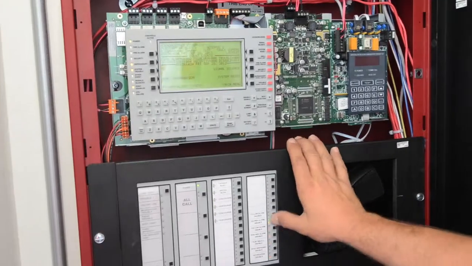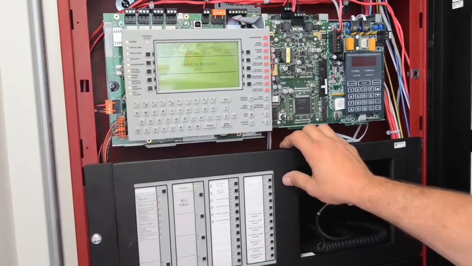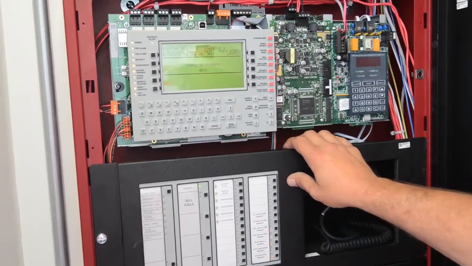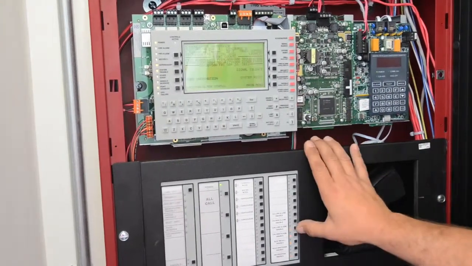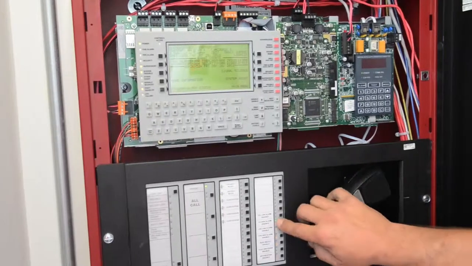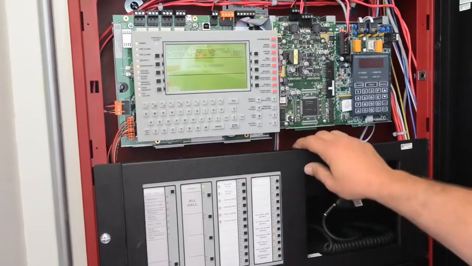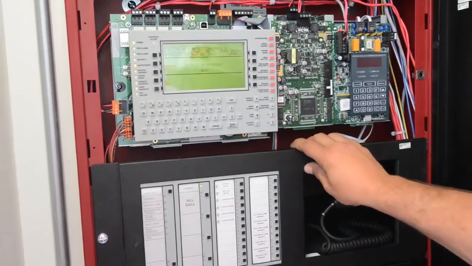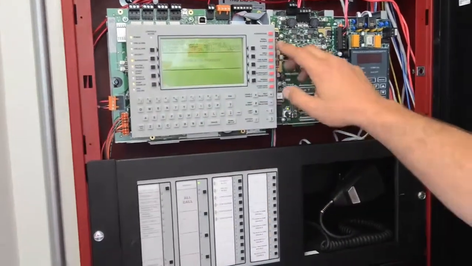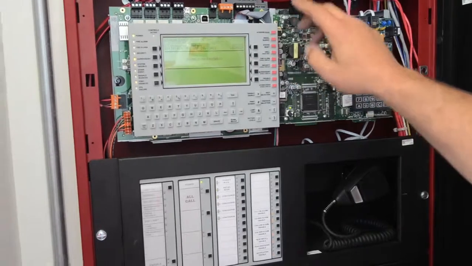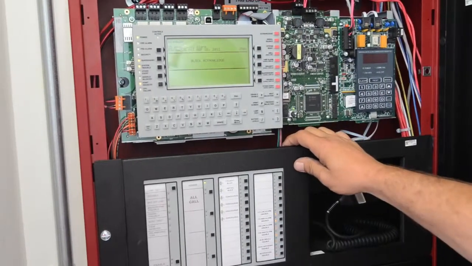I can go through systematically here and let me go ahead and disable these. Right now it's letting us know it's disabled some points and it wants to be acknowledged. So typically just come up here, hit acknowledge, and that'll silence the panel.